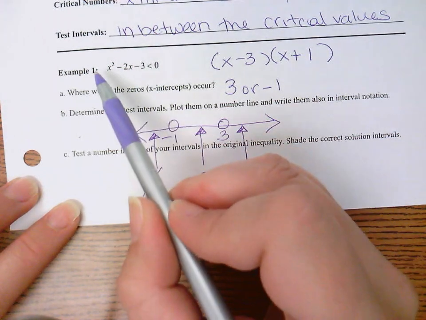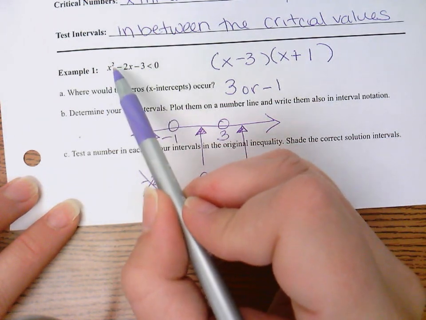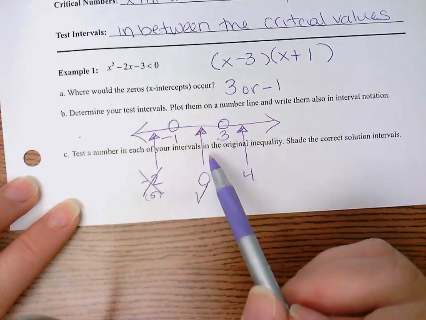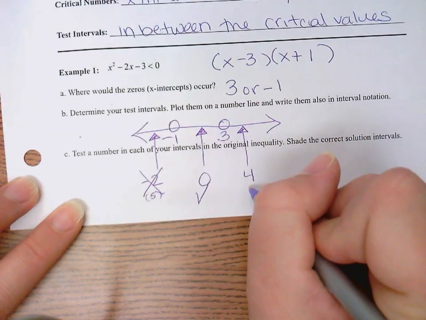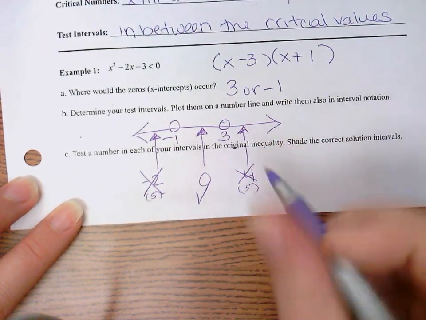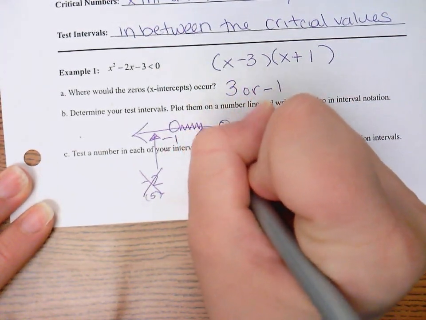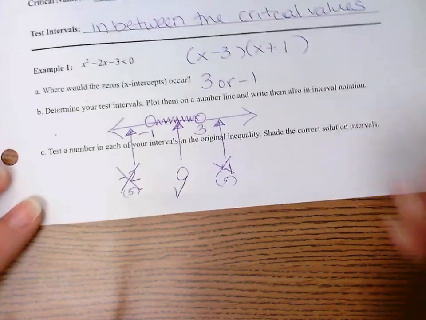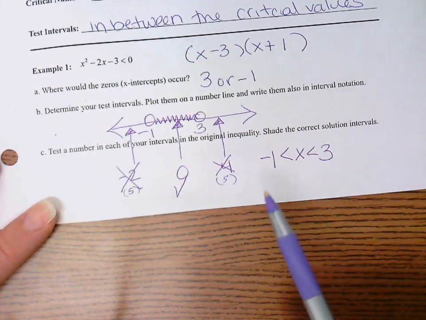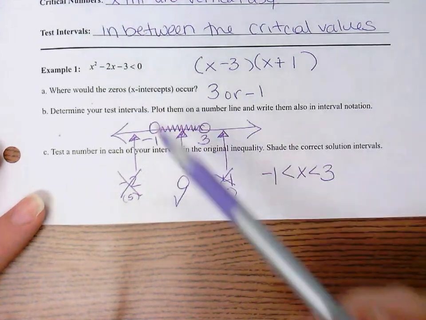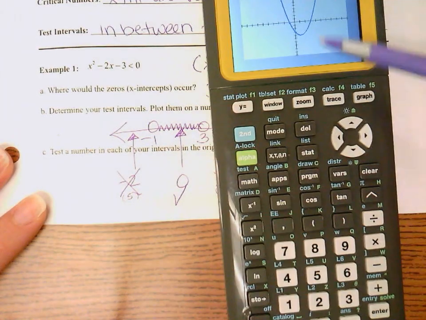And if I plug in 4, I would get 16 minus 8, and minus an additional 3. So I'd get +5. So +5 fails because it came out positive, not negative. So my solution region is exactly what the graph already told me, from -1 up to +3. This is just a little bit more complicated algebra to get exactly what the graph already told you.